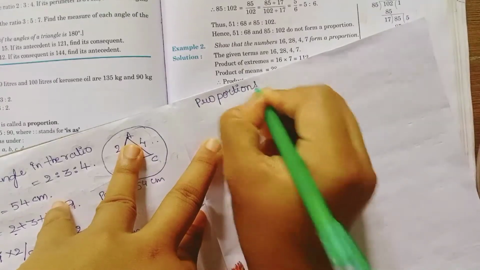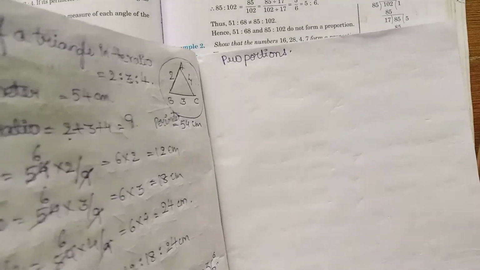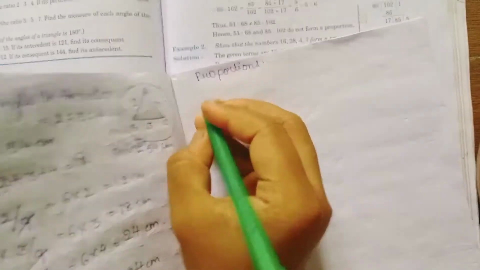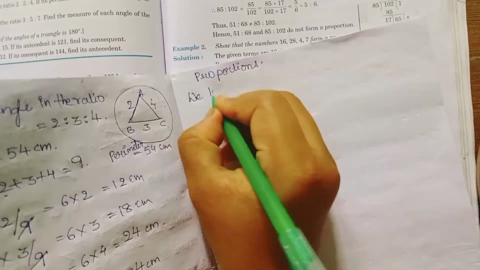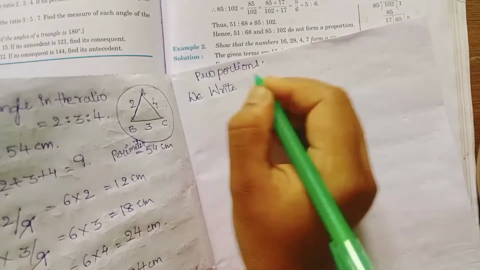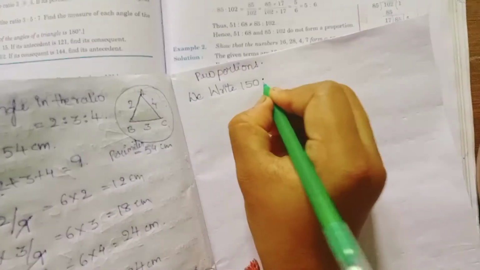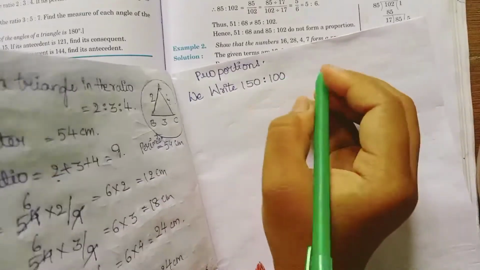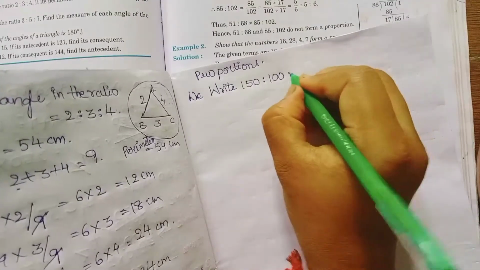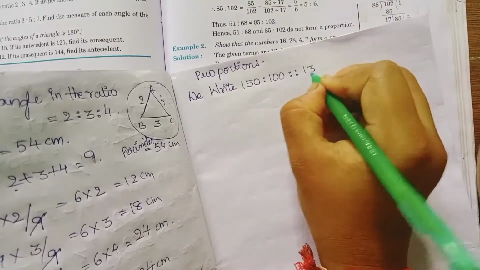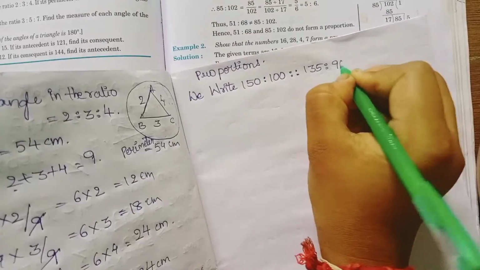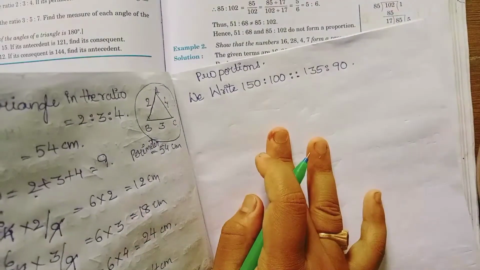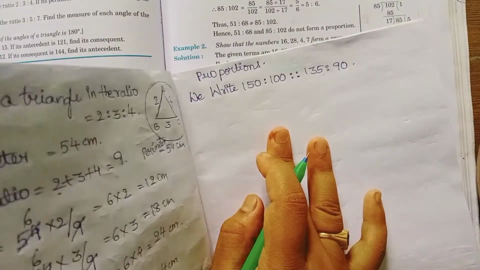Okay, now we write 150 is to 100 as 135 is to 90. Okay, thus we define a proportion as under. అలా డిఫైన్ చేస్తాం.